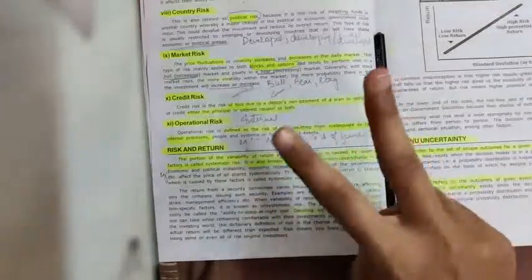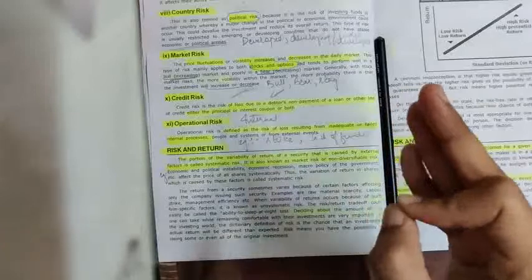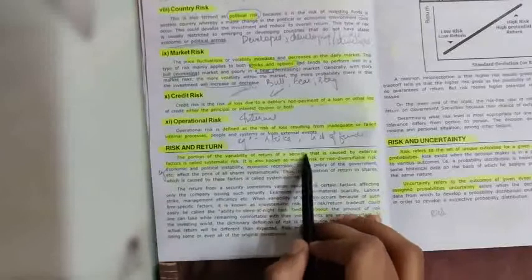Risk and return are related. They cannot be separated. Risk and return are always together. When you're looking into risk and return, risk is basically the portion of variability of return of a security.